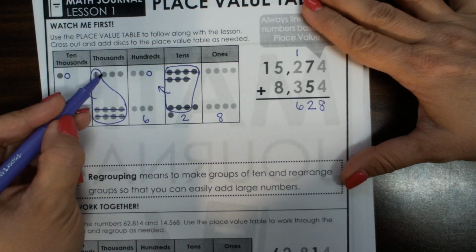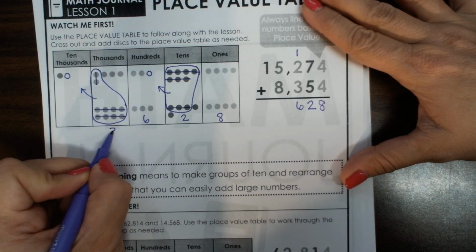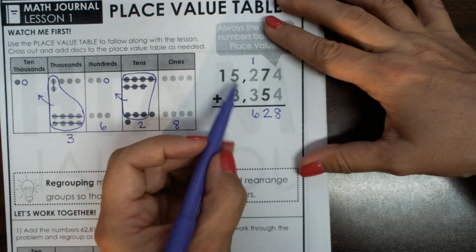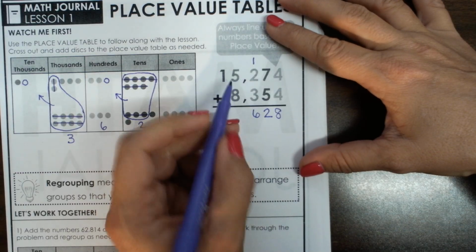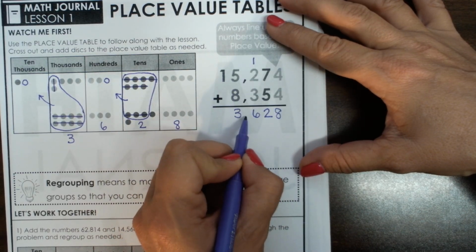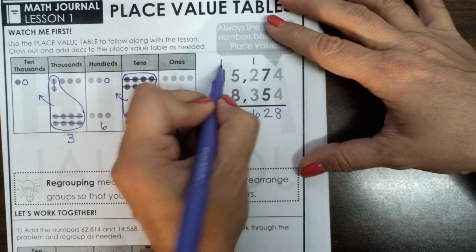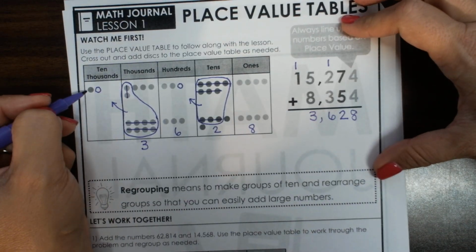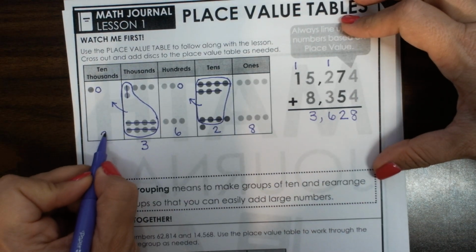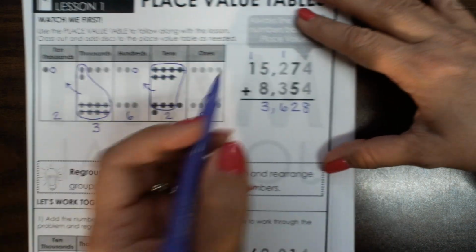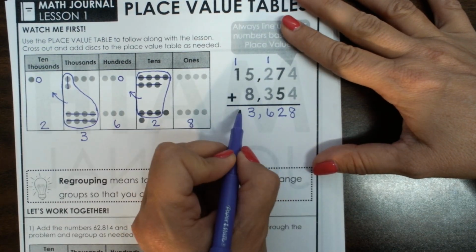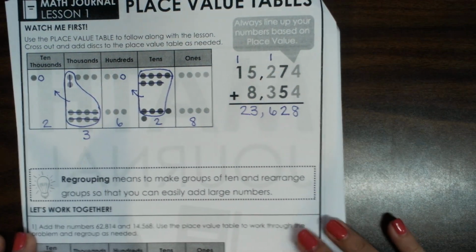So if I look here, I've got 1, 2, 3 that's left in the thousands place. If I had worked this over here, I would have said 8 plus 5 is 13. Put our 3 there, and we're going to carry our 1. And then lastly, we have 2 in our 10,000 spot, and we have 2 in our 10,000 spot there.